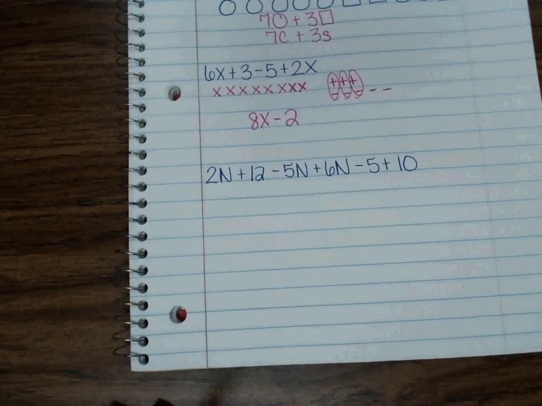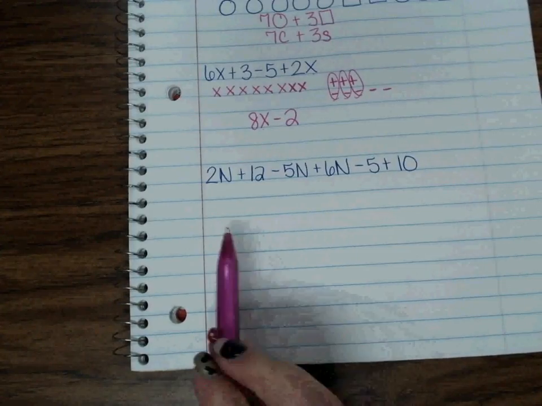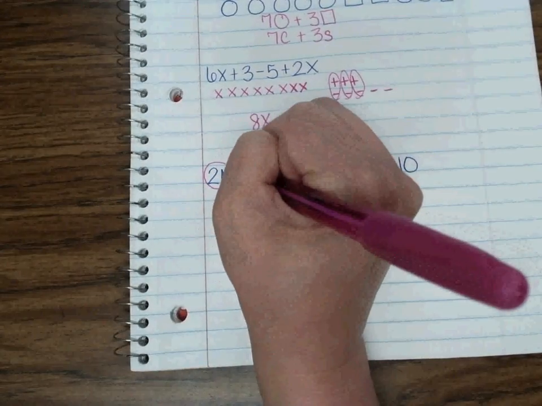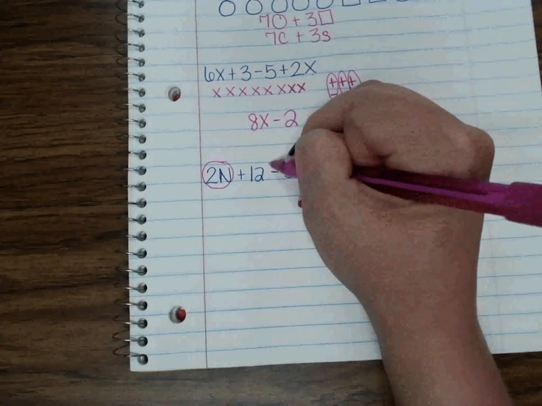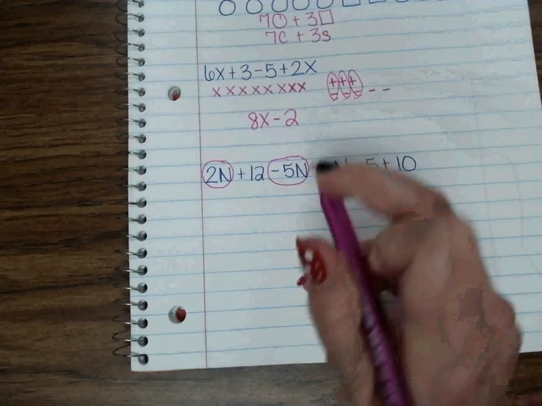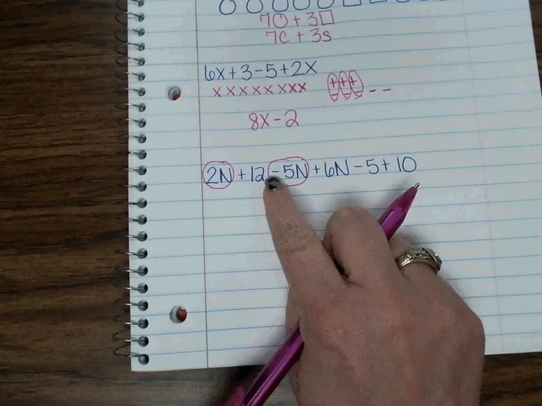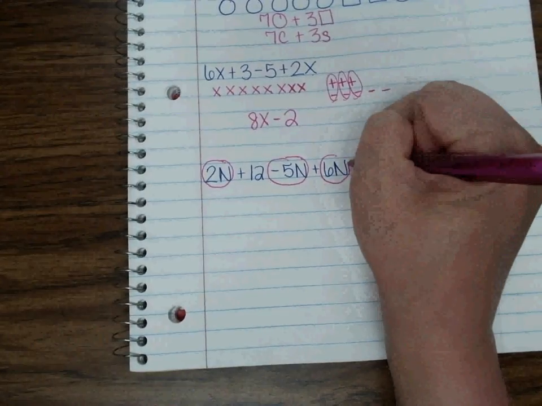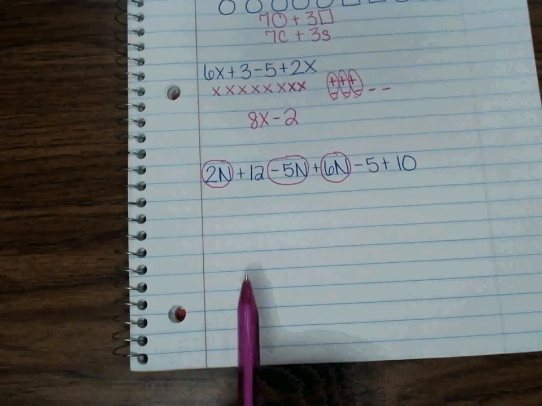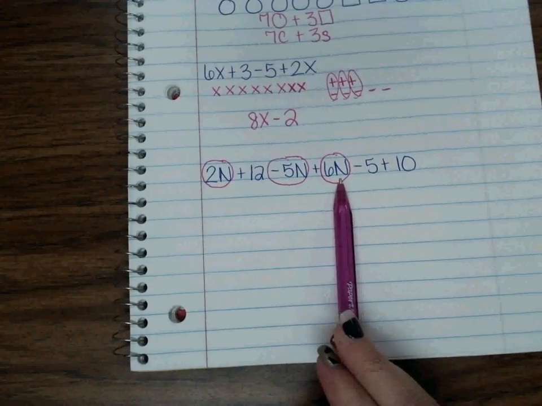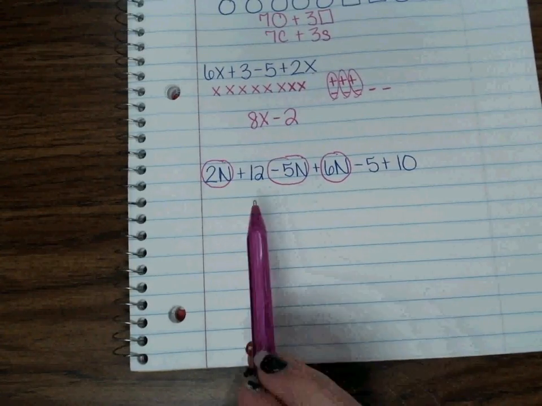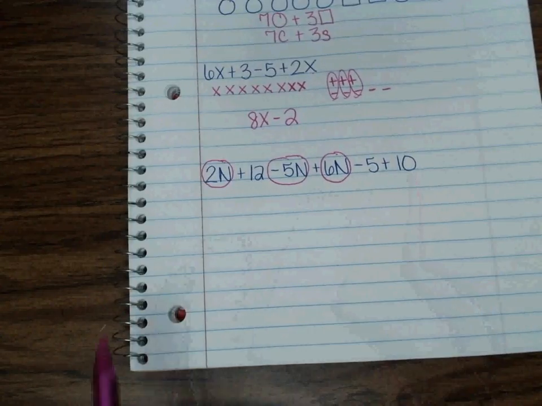To help me with that, I usually put different symbols around my parts. So I have a bunch of variables. My variable here is n. So I'm just going to circle all of my variables with their coefficients. Notice that that 5 is a -5. It's 12 minus, but I'm going to count that as a negative. Okay, so I put a circle around the 3 terms that have coefficients and variables. And then the rest of these, this 12, this -5, and that 10, those are constants.